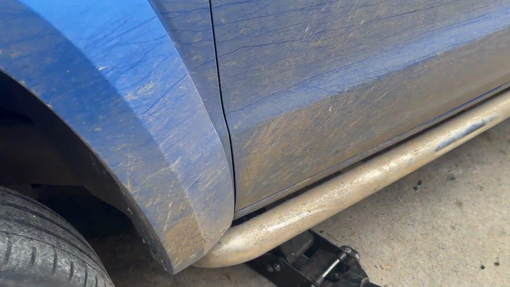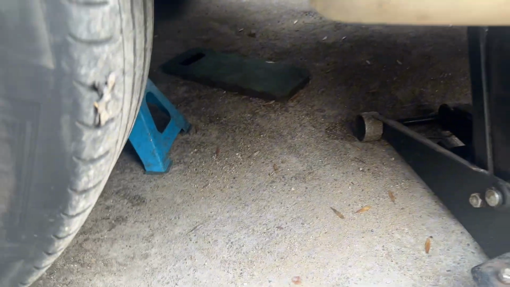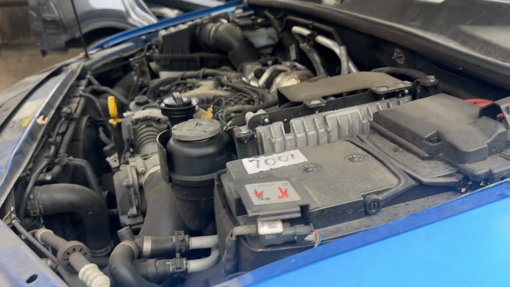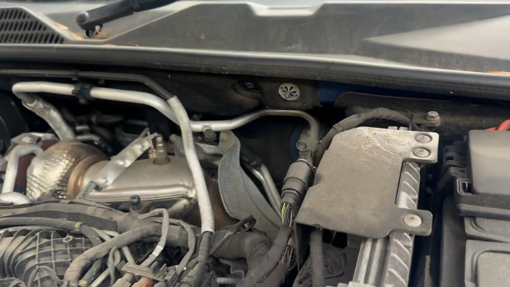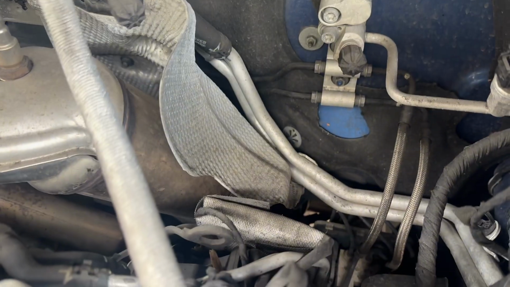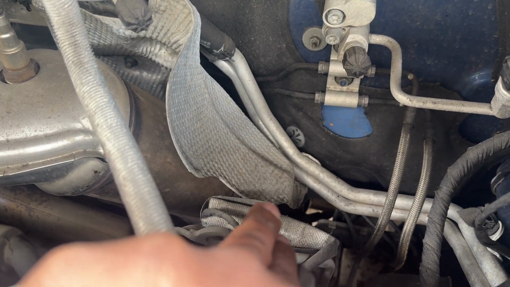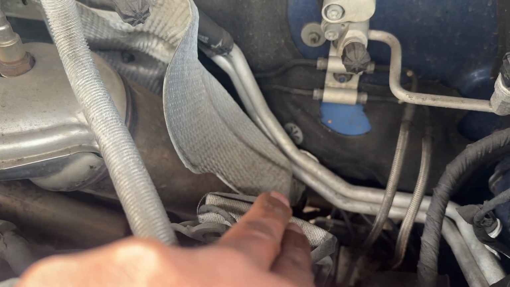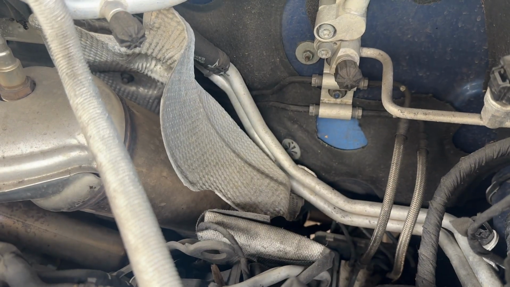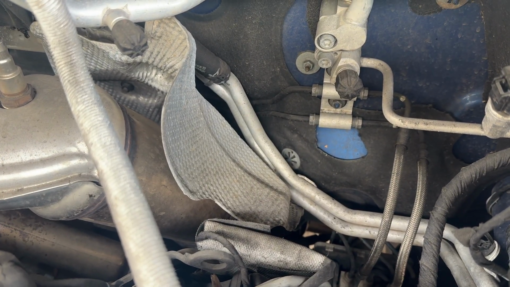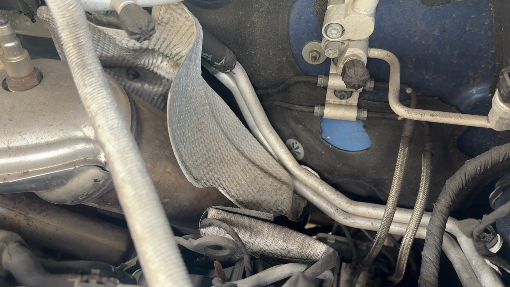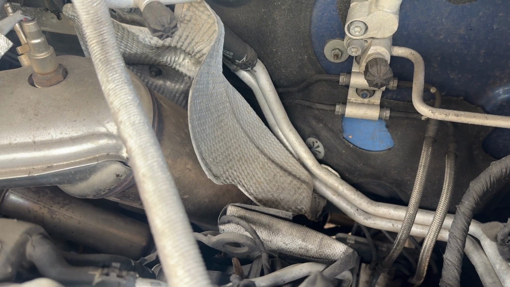I've already checked the car. Lift on axle stands underneath. Right. Normally your pressure sensor sits right behind there. You can see this aluminium cover, like a covering with that thing. However, I'll remove it and I'll come back to you.